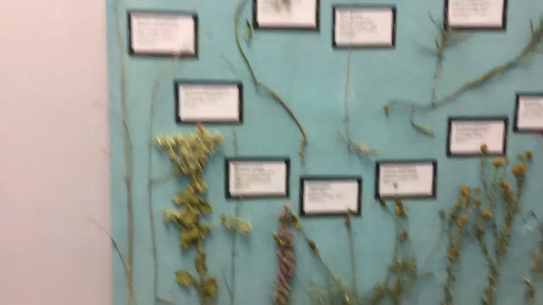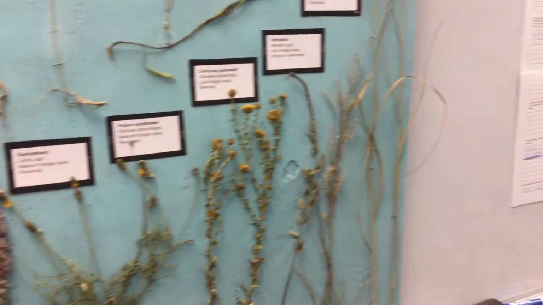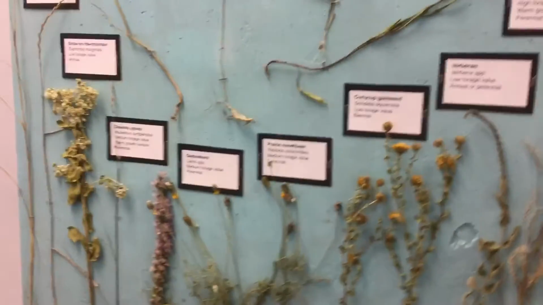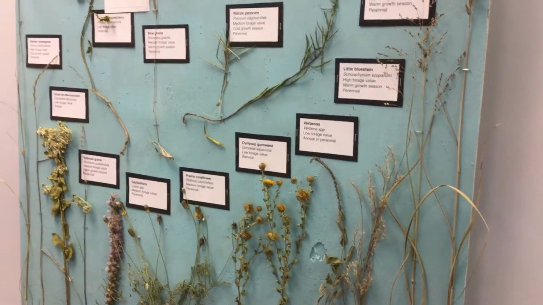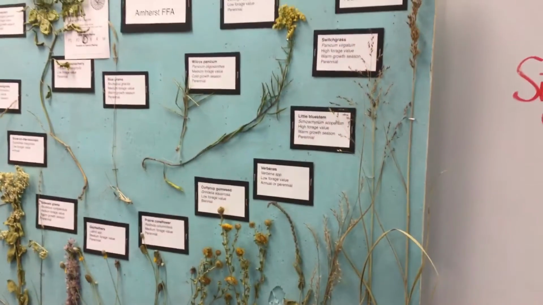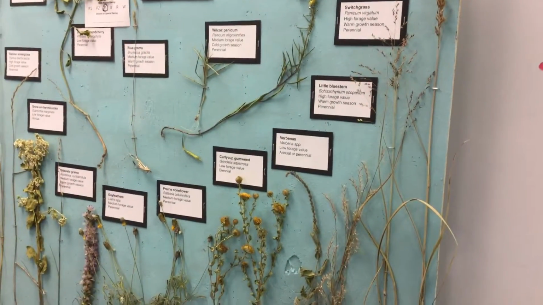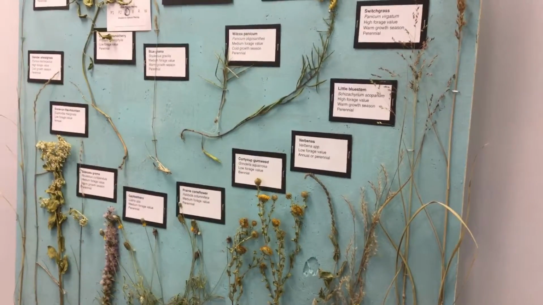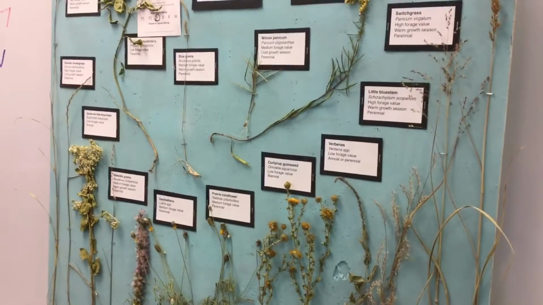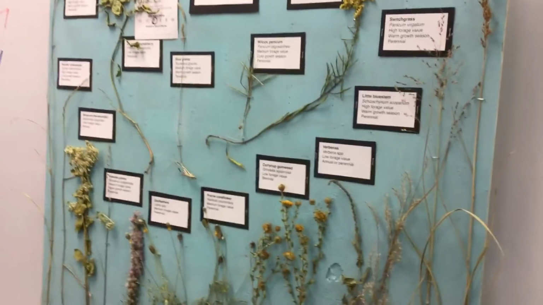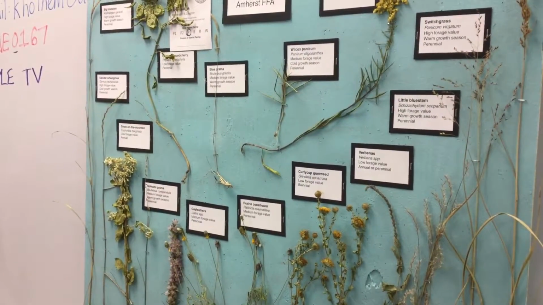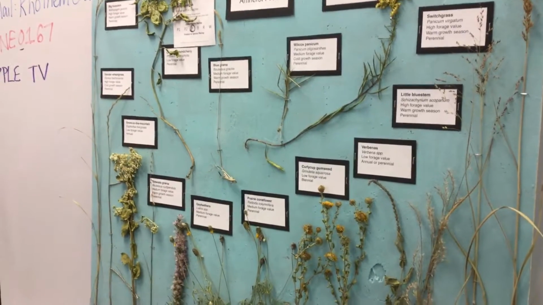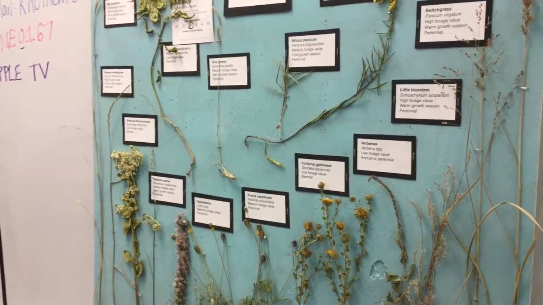In front of us, we have a nice variety of plants that you can commonly see in most Nebraska area pastures. Another way you could explain that is ecosystems. An ecosystem involves a variety of animals and other organisms that are interacting in the environment. And plants are part of those ecosystems. Monarch butterflies, bumblebees, and other pollinators are part of that ecosystem as well.